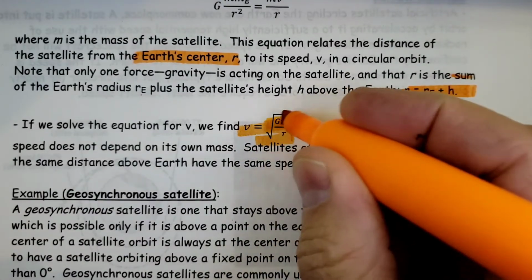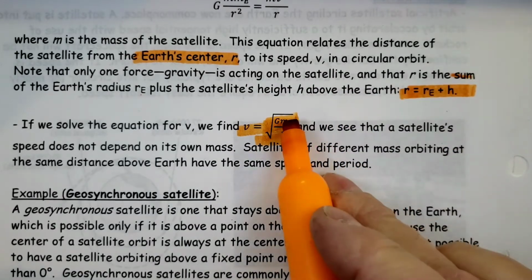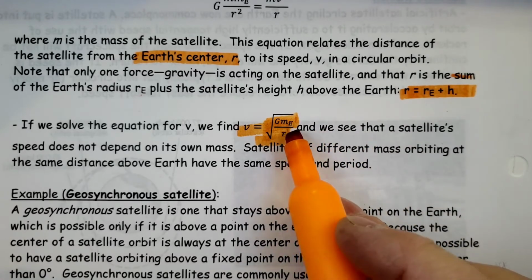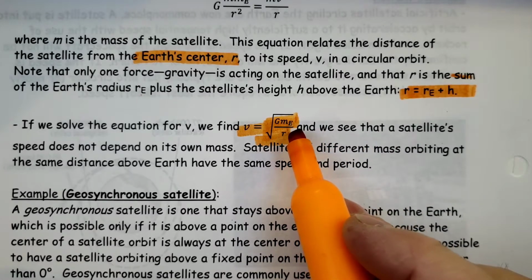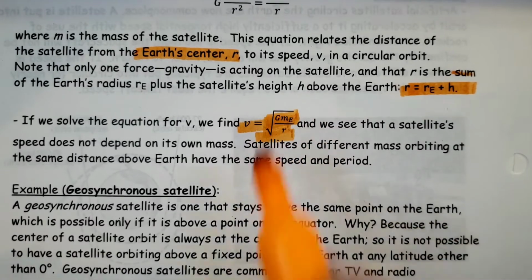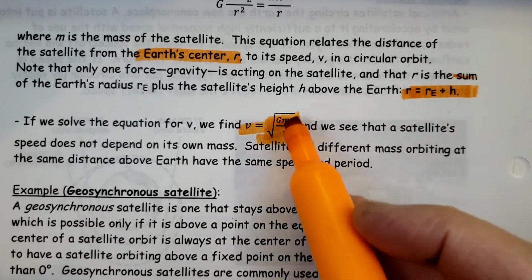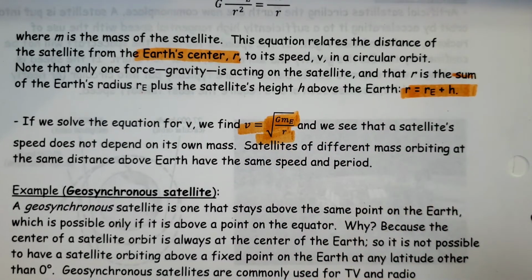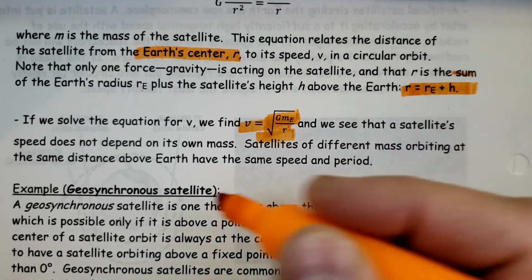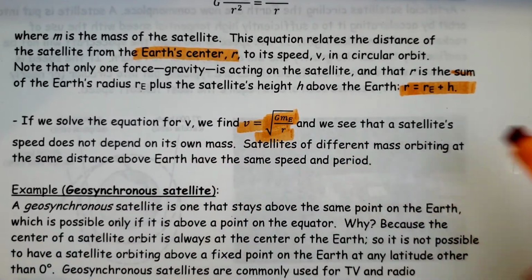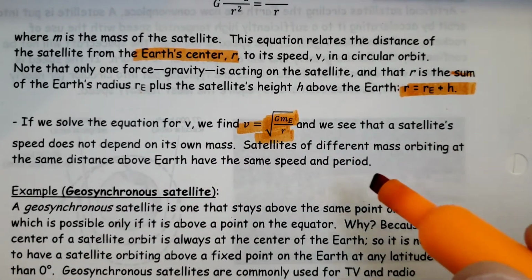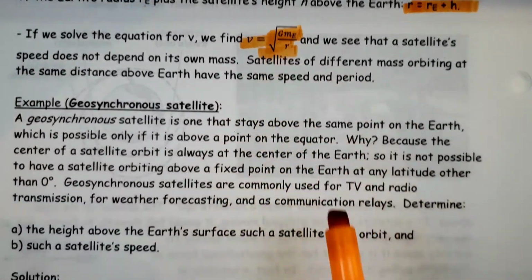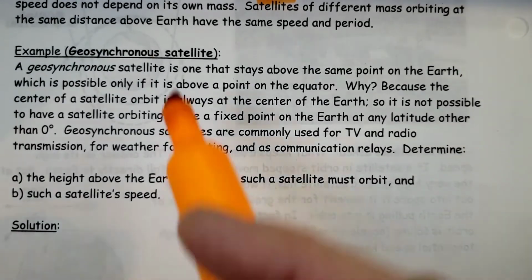The tangential velocity that an object must have is dependent upon the mass of the object that's being circled, in this case Earth, and then the radius, how far it is from the center of that object. Now this could apply to Earth, it could apply to other planets as well, as long as you're looking at the radius and the altitude and the mass of the specific planet in question. And we see that the satellite's speed does not depend upon its own mass. Satellites of different mass orbiting at the same distance above the Earth have the same speed and period, which is interesting. So it depends upon the body you're going around.